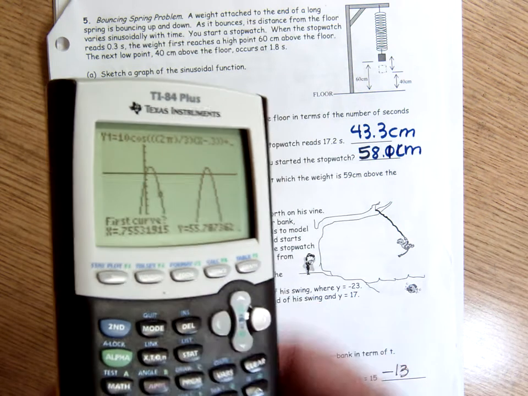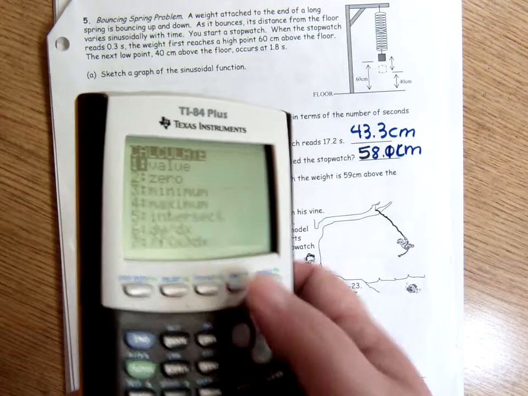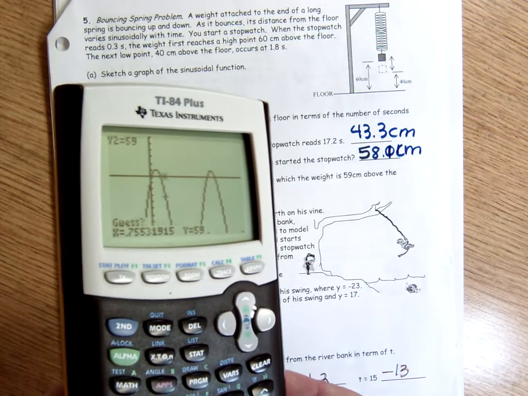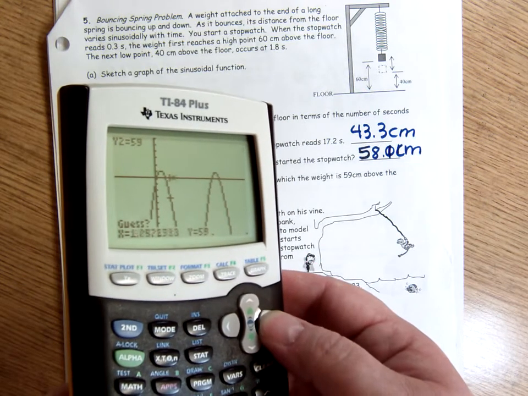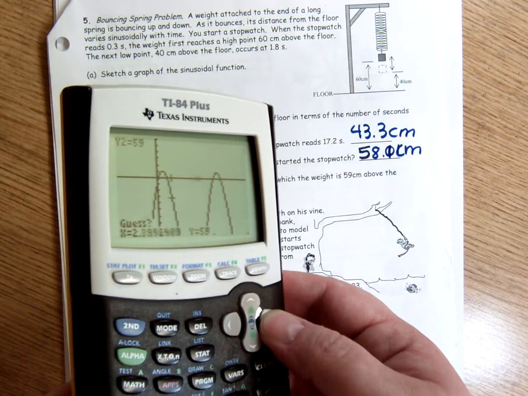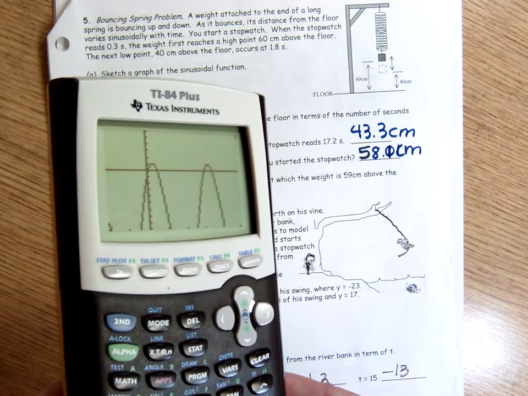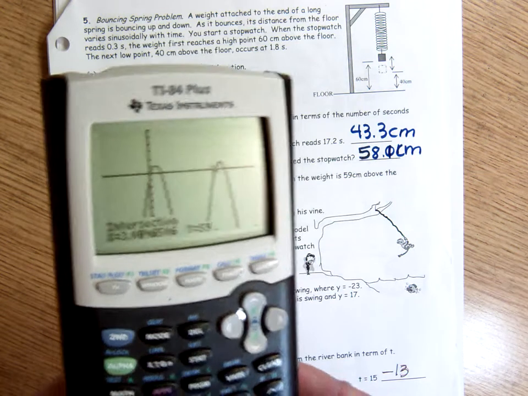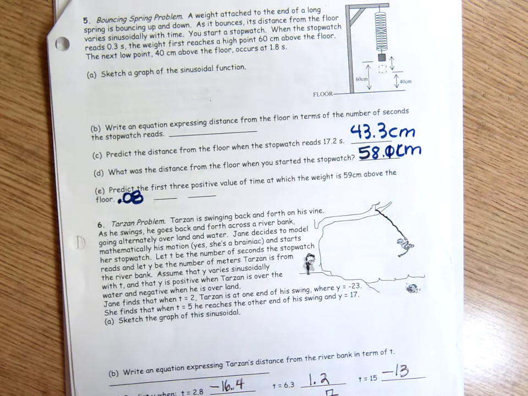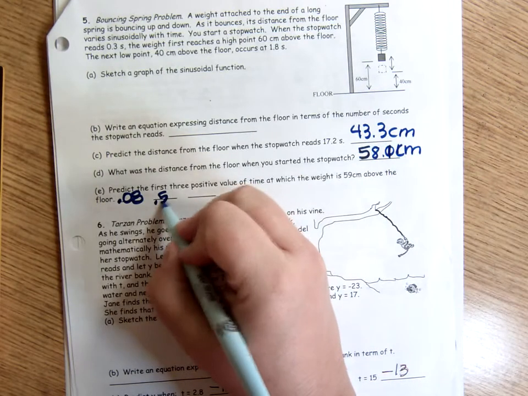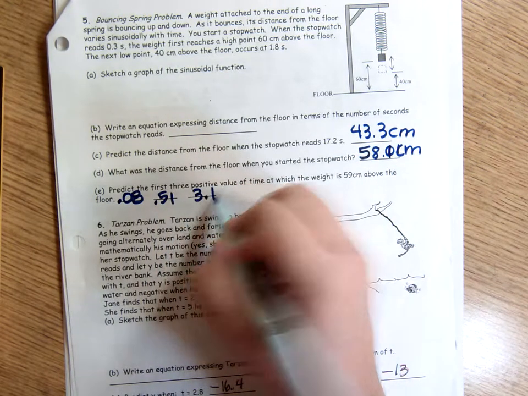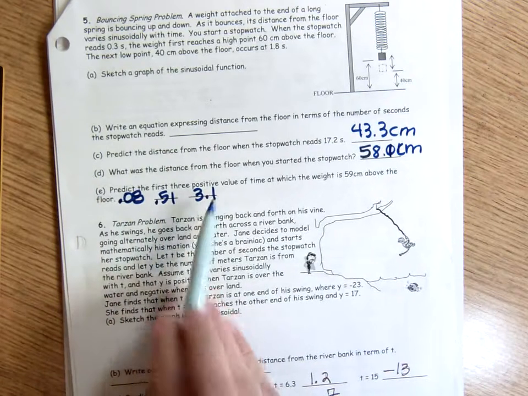Uh-oh. Start over if something like that happens. And at 3.08 seconds. So I think the next one was 0.51 and then 3.08 or 3.1. So those are the first 3 times.